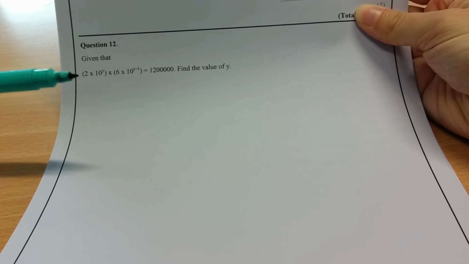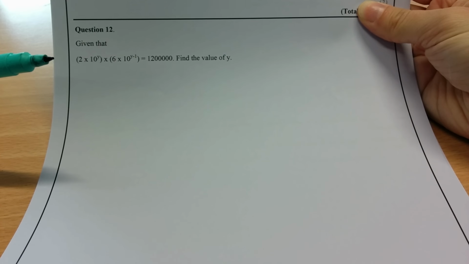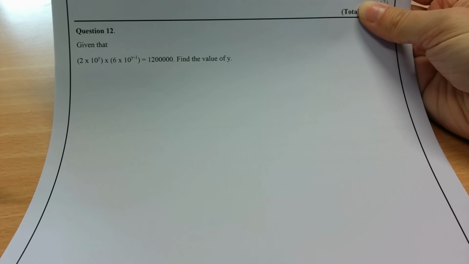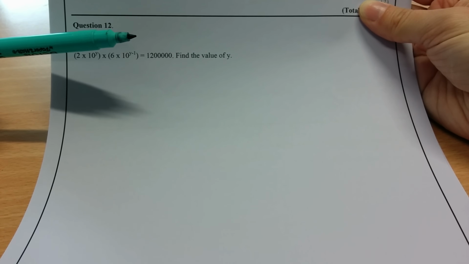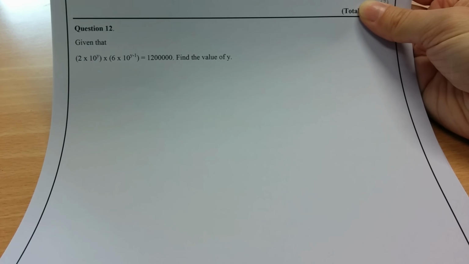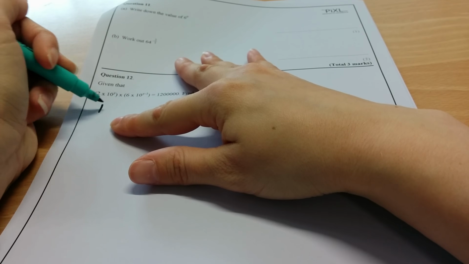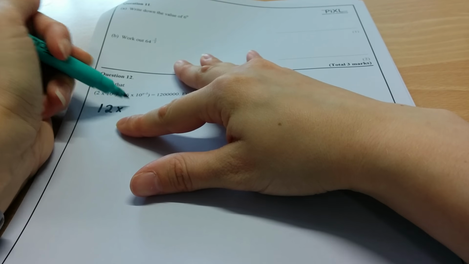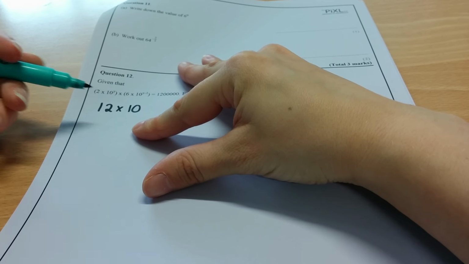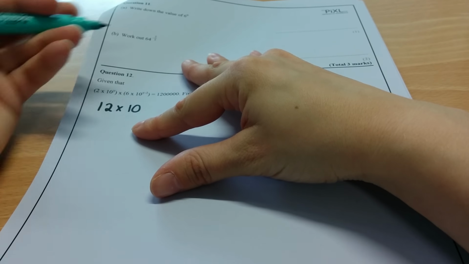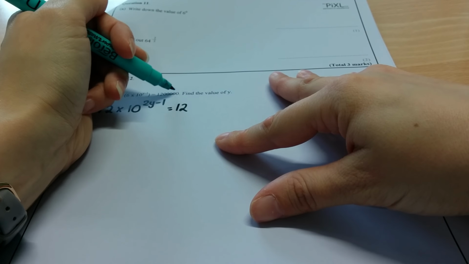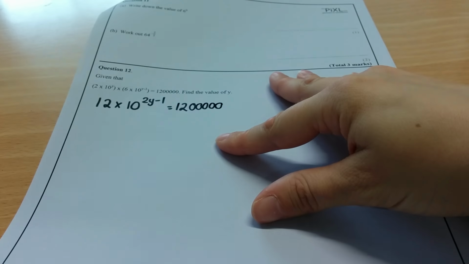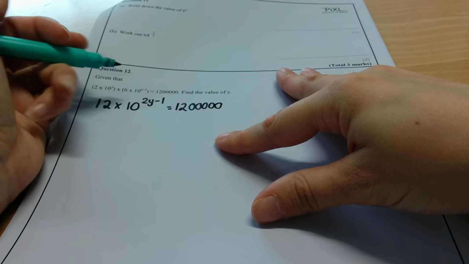So the question says, given that 2 times 10 to the y times 6 times 10 to the y minus 1 equals 1,200,000, find the value of y. So I'm going to just times these together. So I'm going to get 12 times 10 to the, when you times numbers together, you add the powers. So y plus y minus 1 is 2y minus 1. And that equals 1, 2, 3, 4, 5. Equals that. I'll divide both sides by 12.